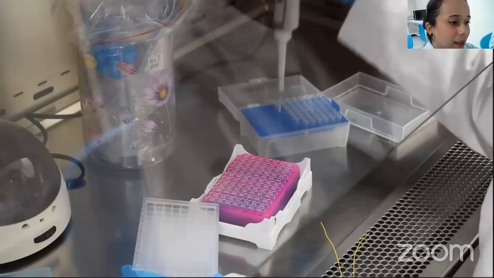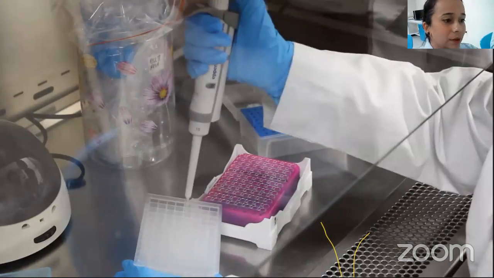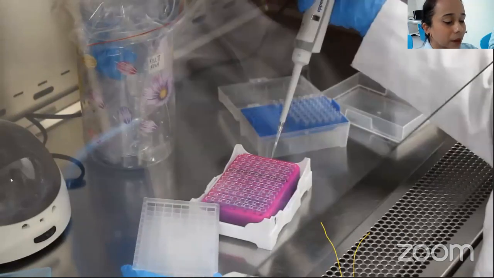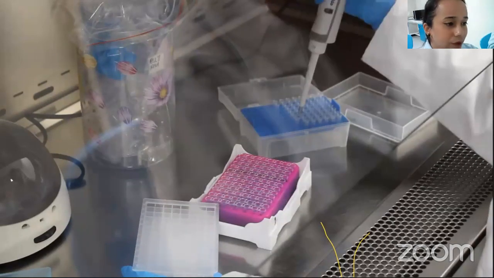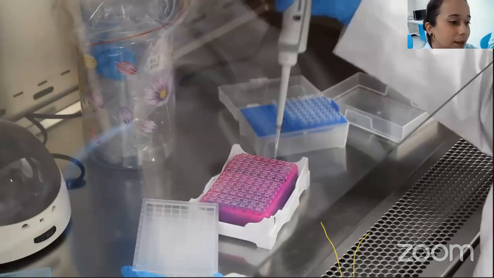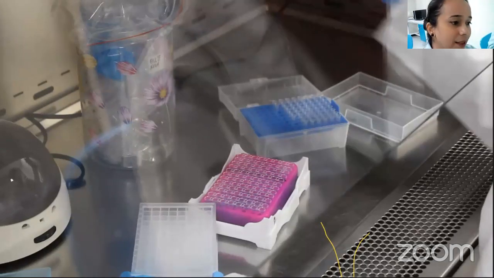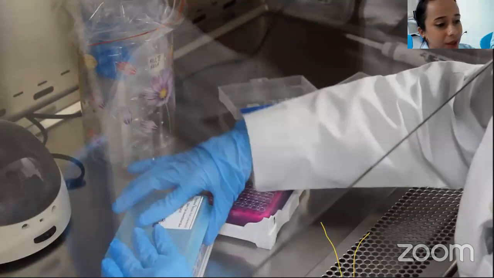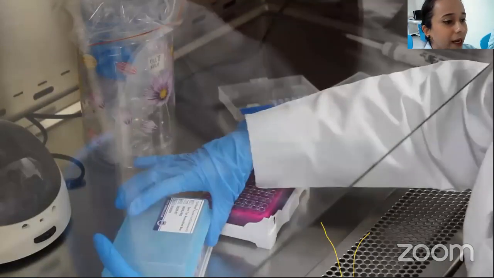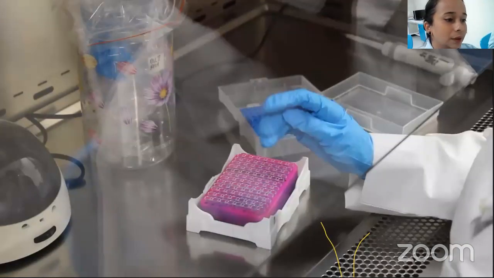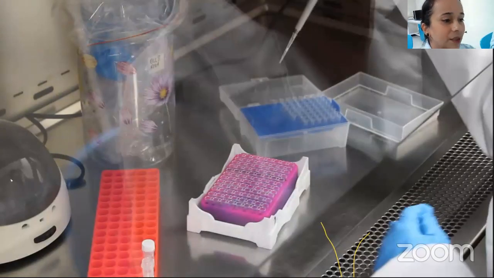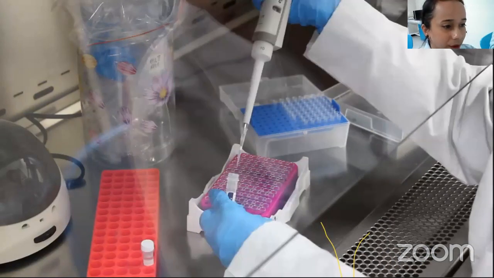Now we are adding the last few samples into the master mix. We leave the last few wells for the controls. The last few wells in the RNA plate, the white plate, are already NEC, that is the negative extraction control, so we have added that to the PCR plate. Now we will be adding the negative control, that is NTC, no template control, and PCT, which is the positive template control. This is the PCT.